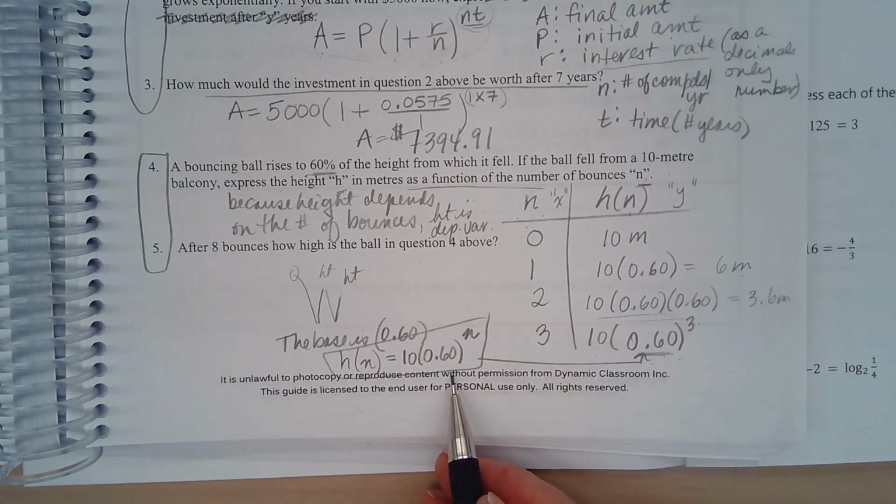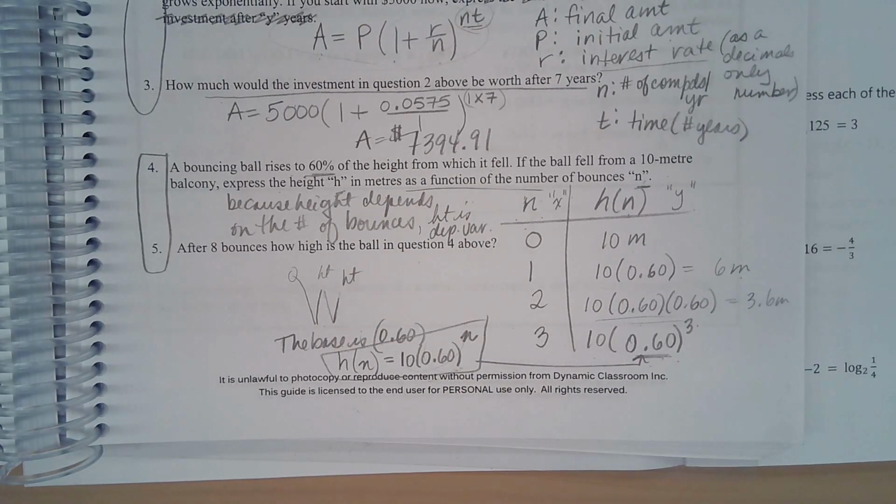Is this an increasing or a decreasing function? And why? Base is less than 1, right? So this graph should look like this, right? Which I think makes sense, because if I ask you to do a really quick thumbnail sketch, this is my h of n, which represents the height, right, in meters. And this is the number of bounces.